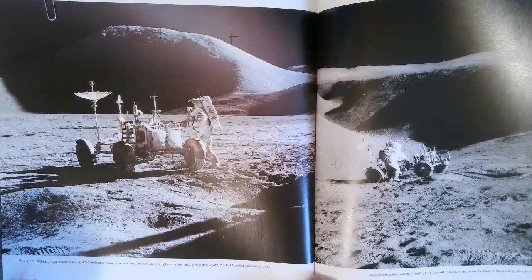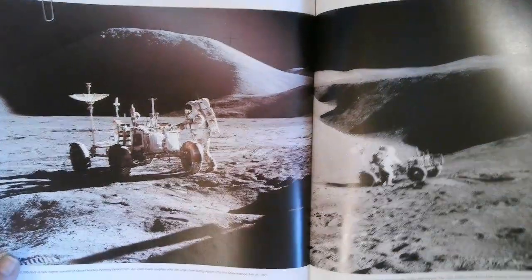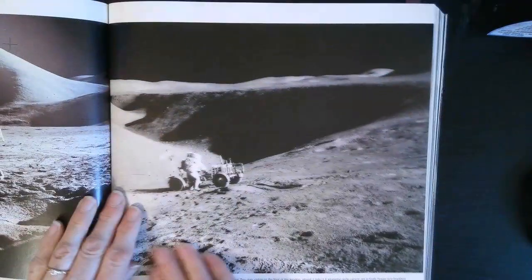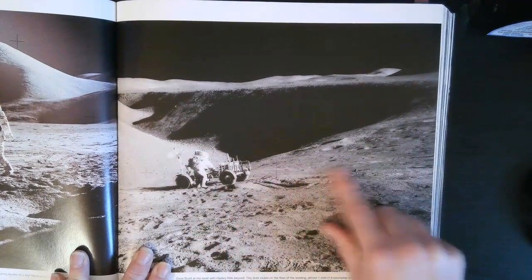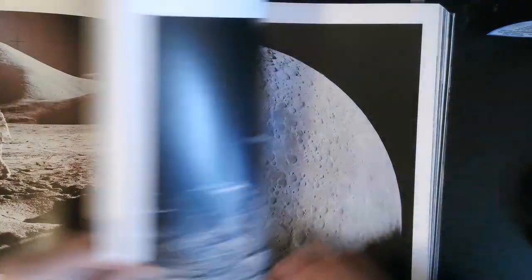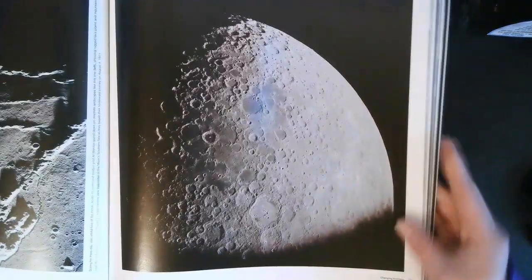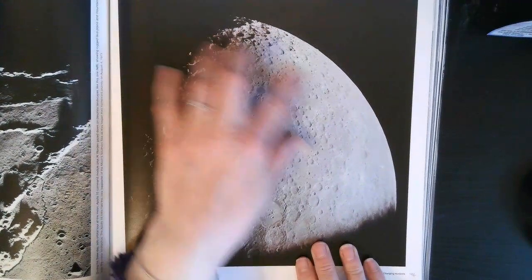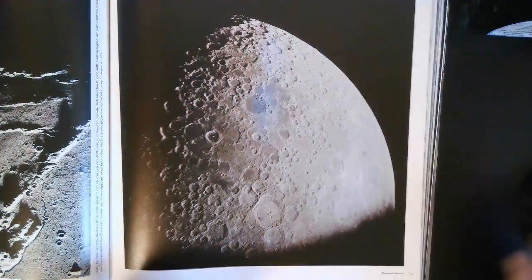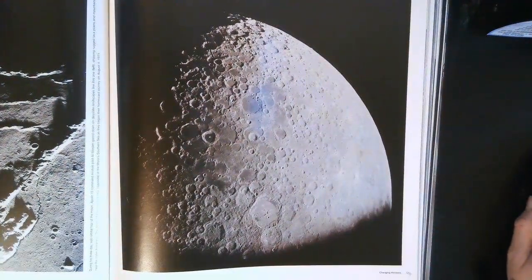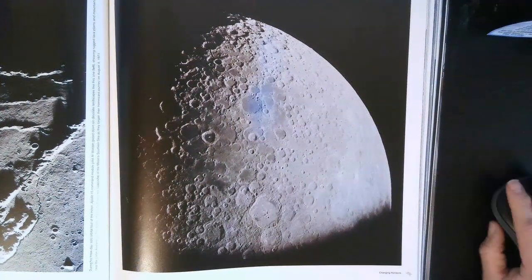And then there's a space probe. And again, there it is, another one. So again, all the different craters. Okay, so stay tuned for more information about our moon.